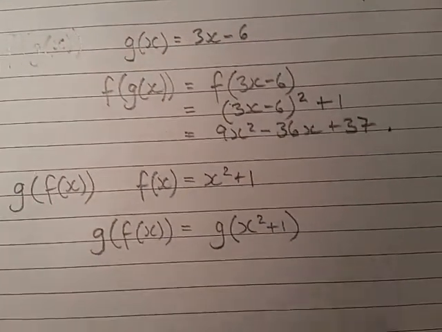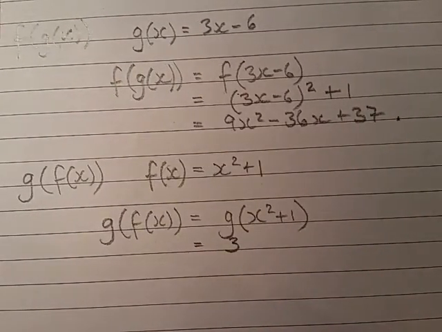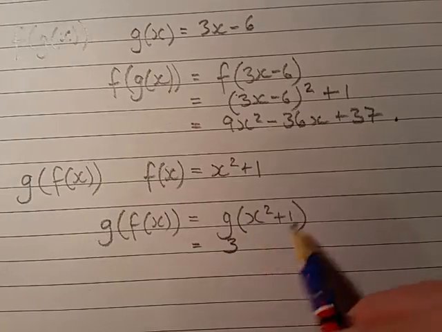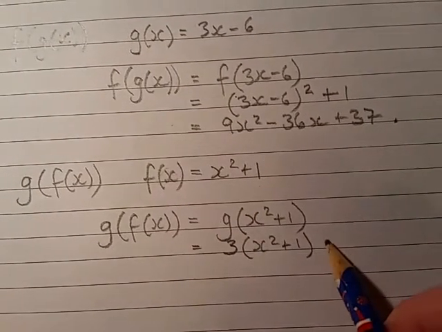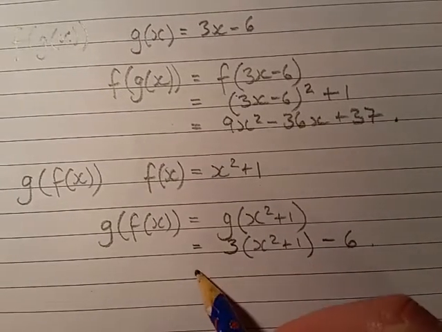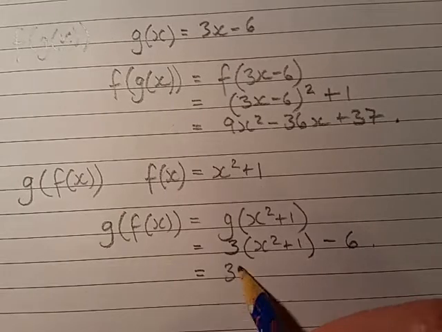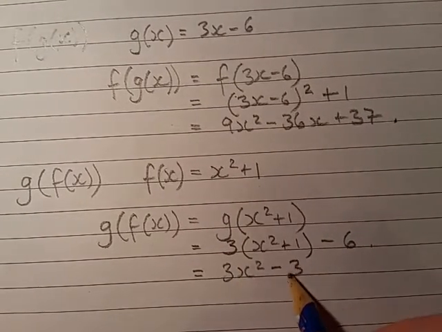So it'll be 3 times whatever we're putting in. Well, we're putting in x squared plus 1. And then we're subtracting 6. And that's your answer. We just need to tidy it up. 3x squared plus 3 minus 6 is minus 3.